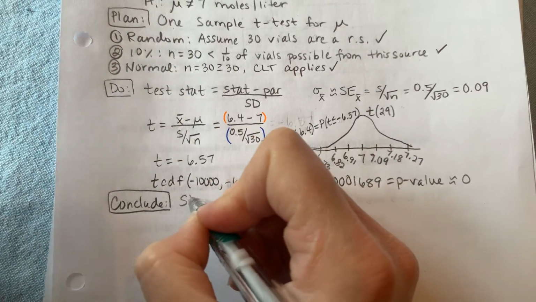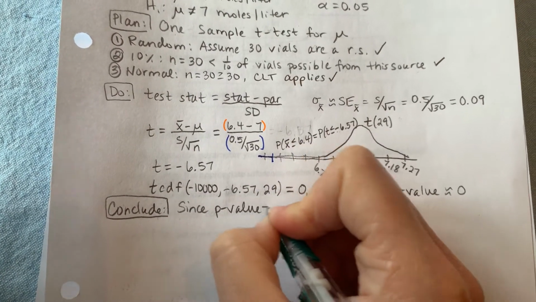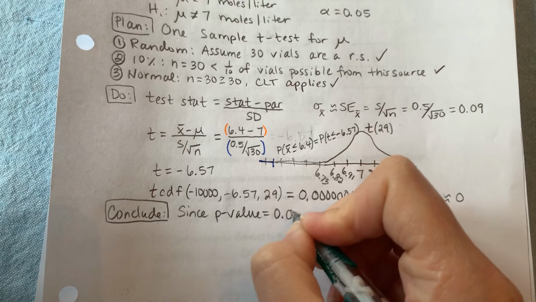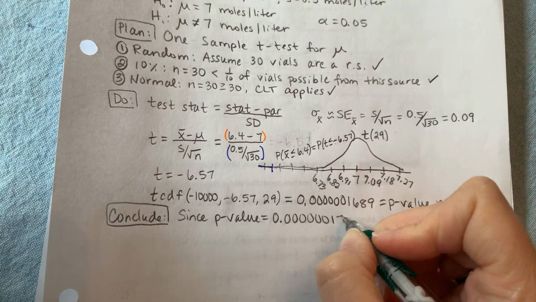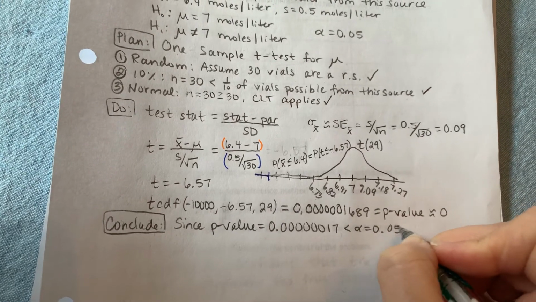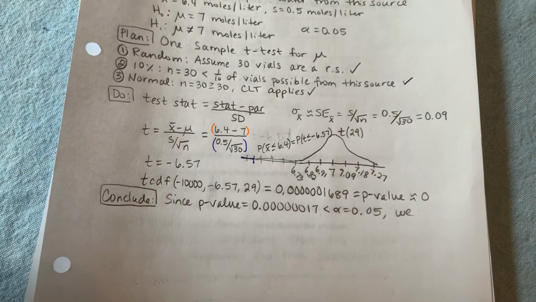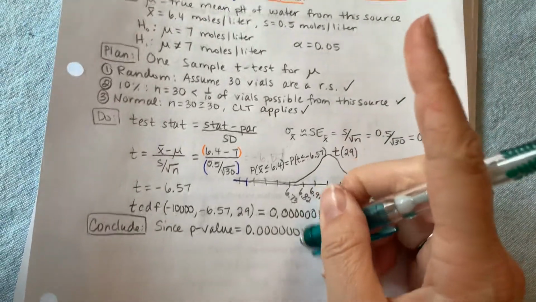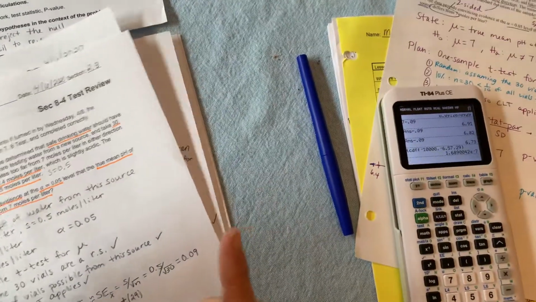So we say since our p-value equal to 0.000000 1, I'm just going to round, 1.7, is definitely less than alpha equal to 0.05. Oh, you know what? I totally forgot something. That actually is not going to be my exact p-value.